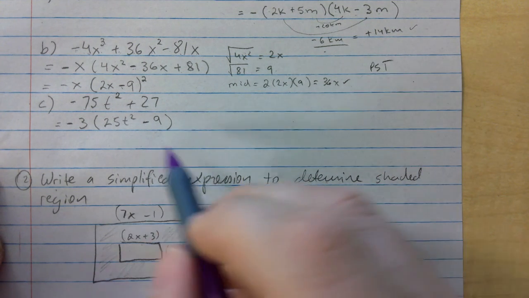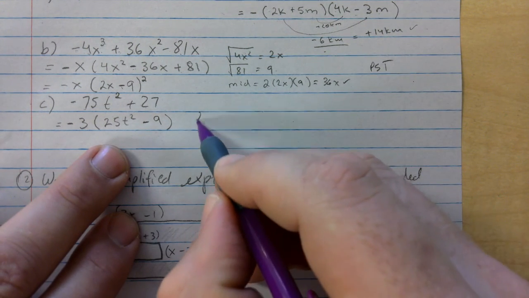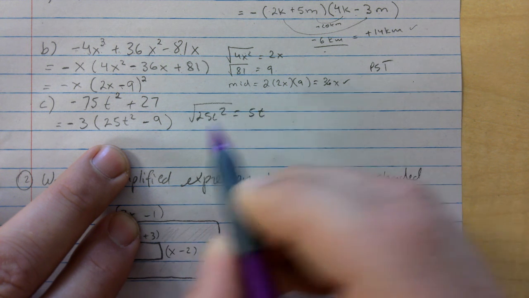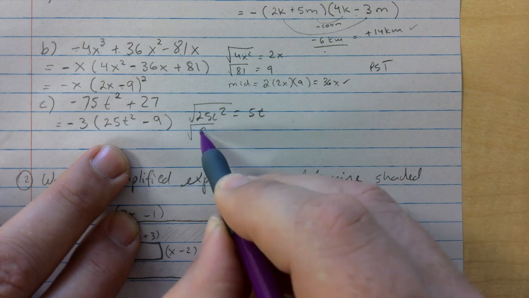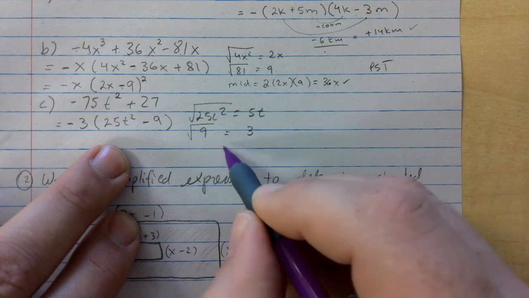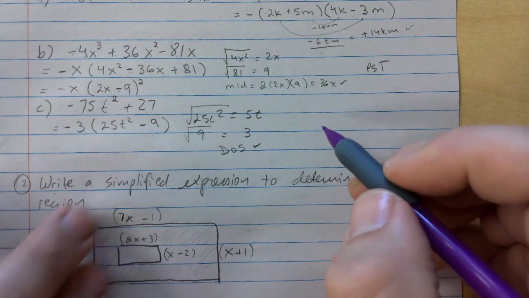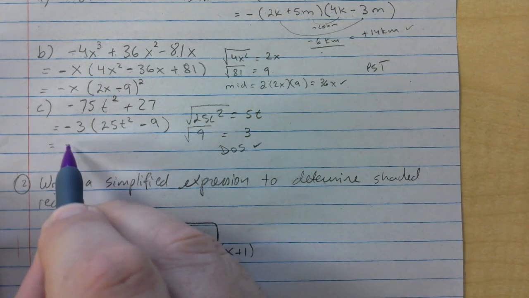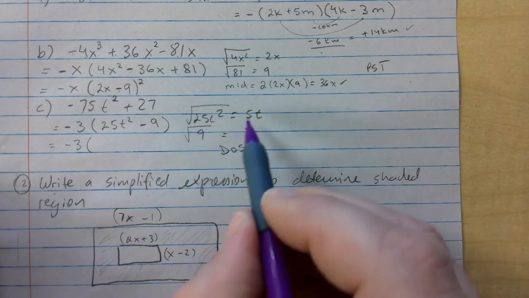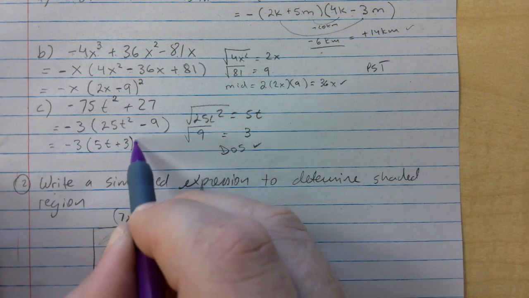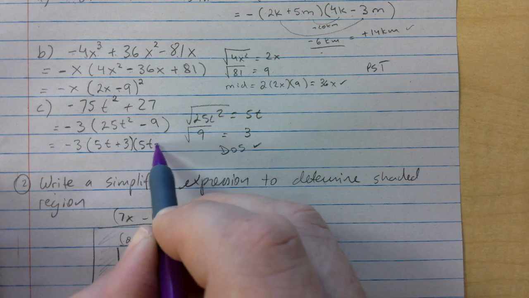Okay. Is that a difference of squares? 25t squared, the square root of that gives you 5t, and the square root of 9 gives you 3. So it's a difference of squares. Okay. So I'm going to say that it's negative 3, and then it's 5t plus 3, 5t minus 3.